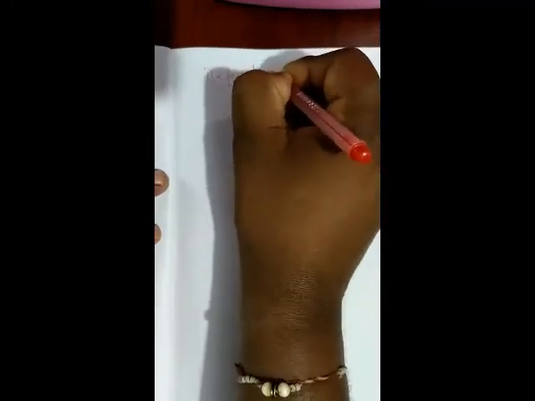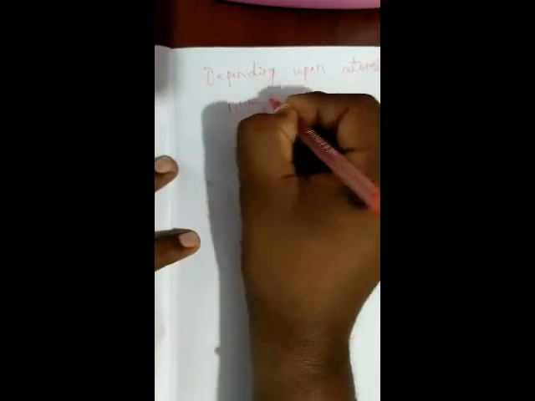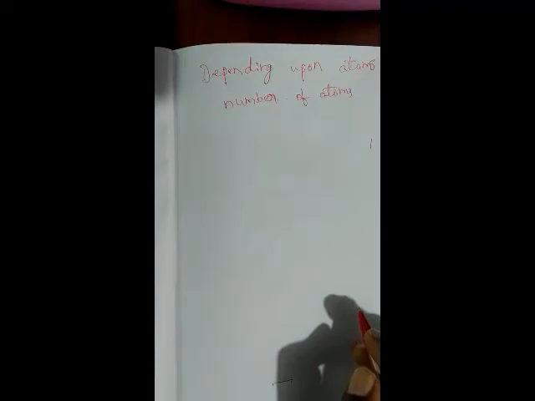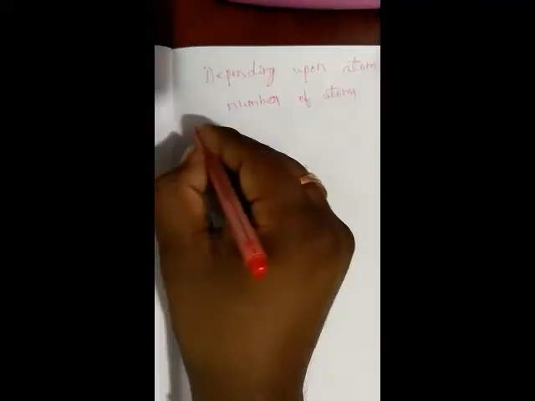Depending upon atoms, that means depending upon the number of atoms, the ions are 2 types.